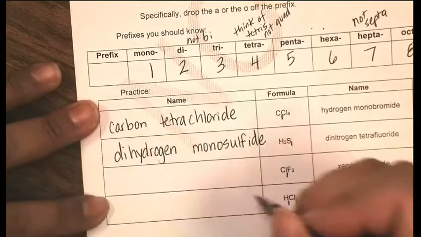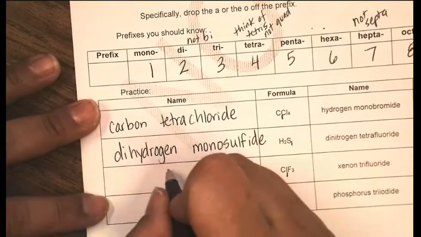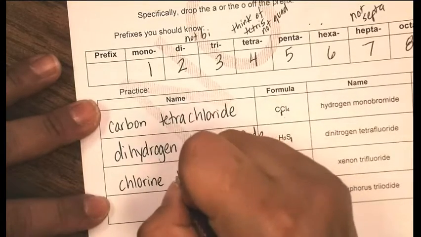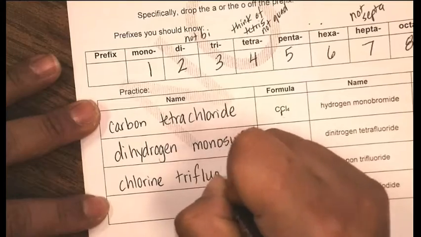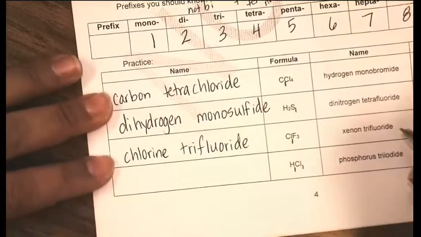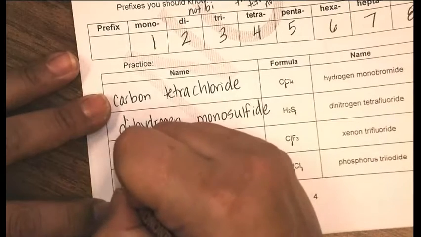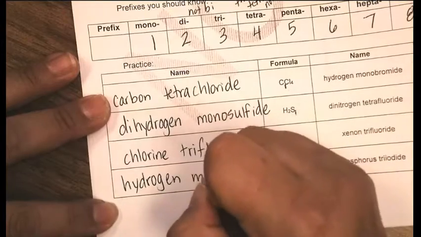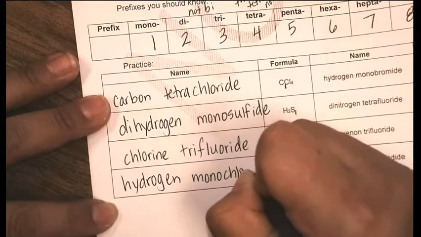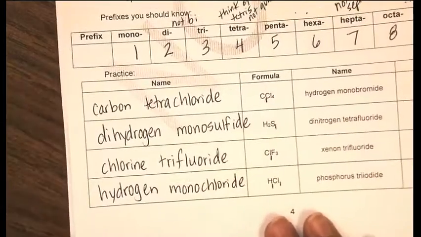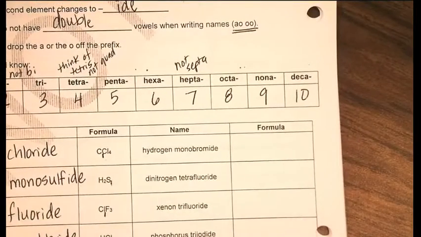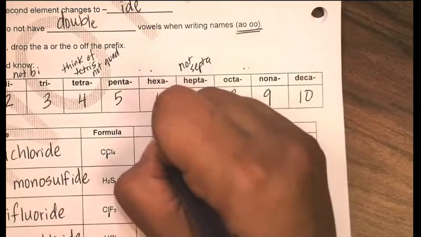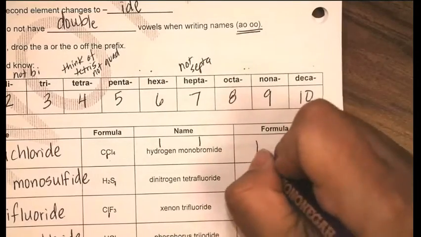Cl1F3, once again, 1 is mono, but we don't put mono on the first element, so it's just chlorine. 3 is trifluoride. H1Cl1 is going to be, we don't put mono on the first one, so hydrogen. 1 is mono. Chlorine changes to chloride. Okay? Now for the name, it's extra easy because all I have to do is interpret the prefixes. Hydrogen monobromide, right? So there's 1 H, 1 Br, so it's just HBr.